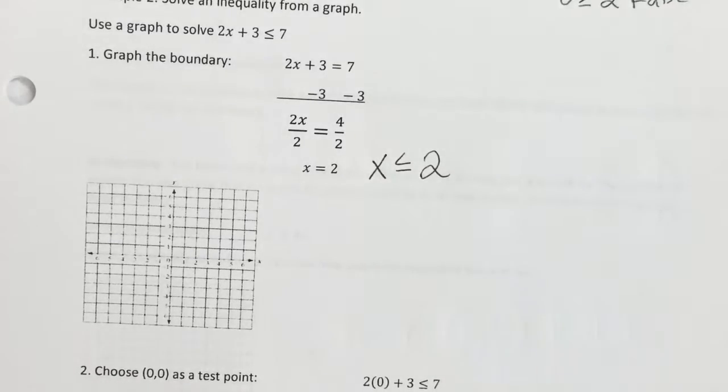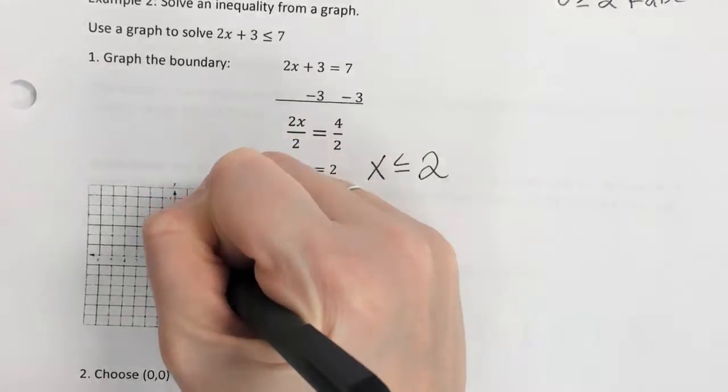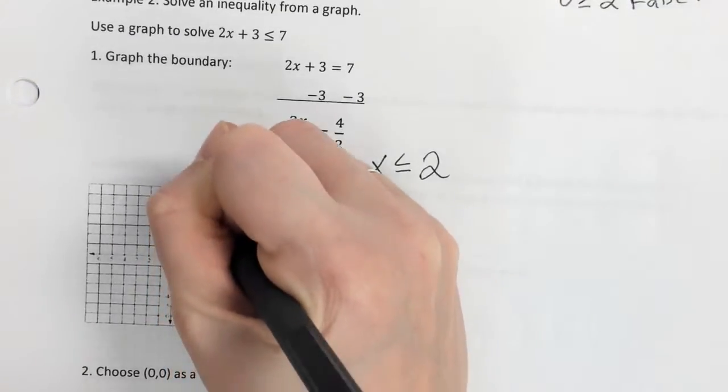Raise your hand if you remember, how do you graph something like this? Like, how do you graph x equals 2? Jeremiah? It's going to be a vertical line. Because it's x equals 2, that means it's going to go through the x-axis. If it were y equals a number, it would go through the y-axis. So it should be a solid line and vertical.